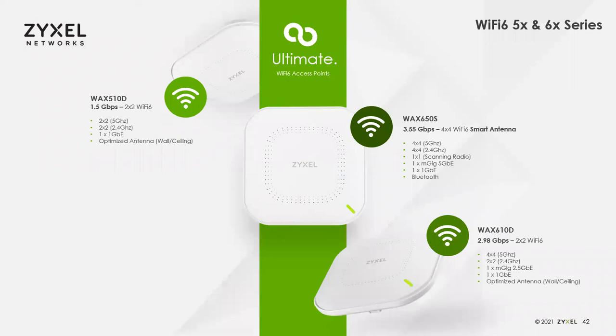Then for our ceiling mount Wi-Fi 6 APs here, our entry point is the WAC 510D. 2x2 on both radios, Wi-Fi 6 on both radios. Step up from that is the 610D. Now the main difference between the 510 and the 610 versus the 110 and the 210 is in addition to the Nebula ProPack license, in addition to working with our local area controllers, these ones also both featured our dual optimized antenna technology. And then our flagship product here is the WAC 650S.